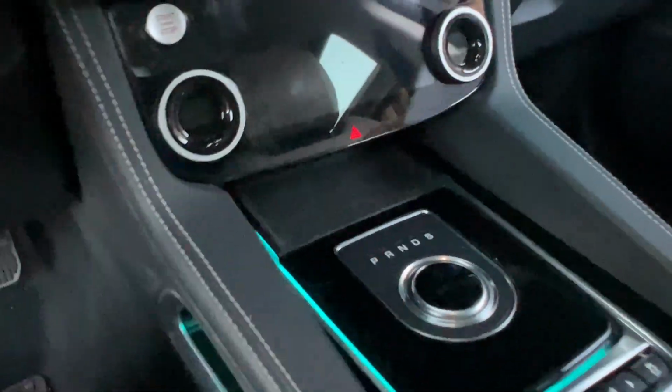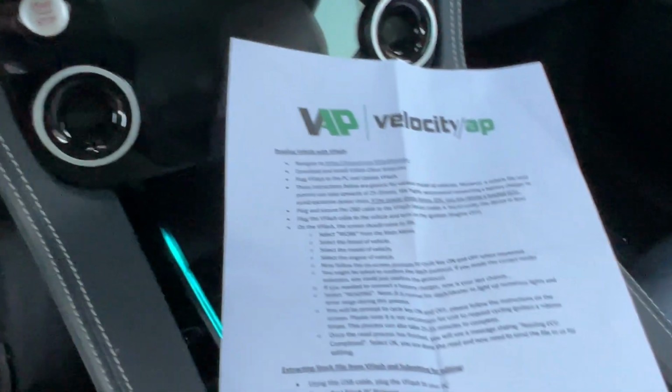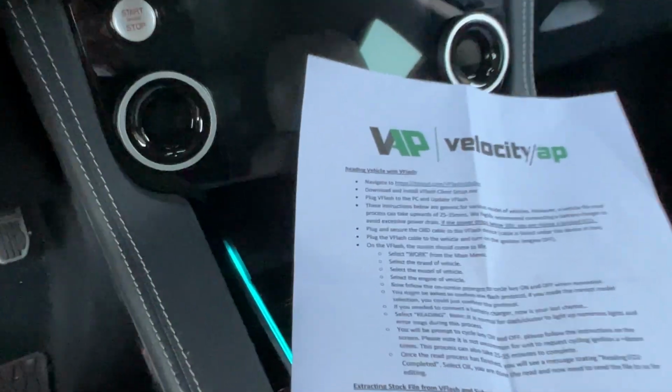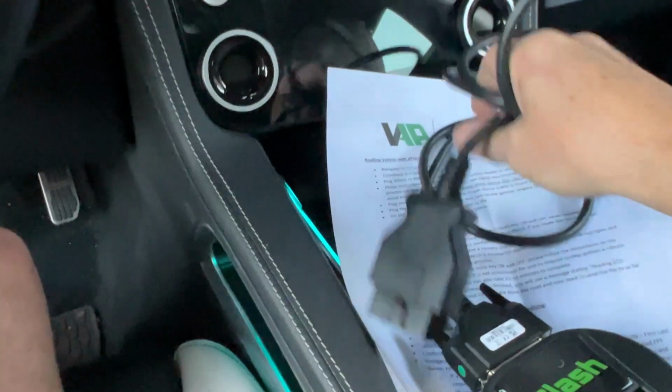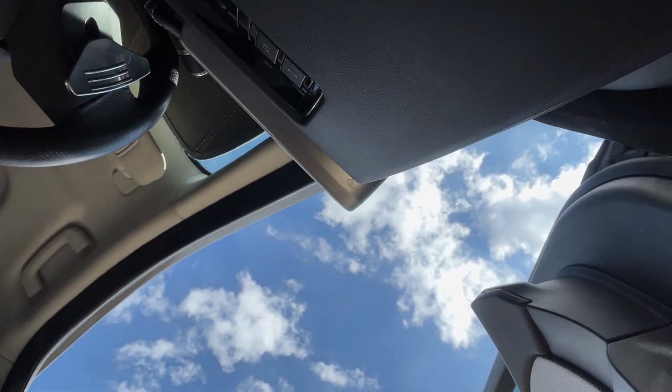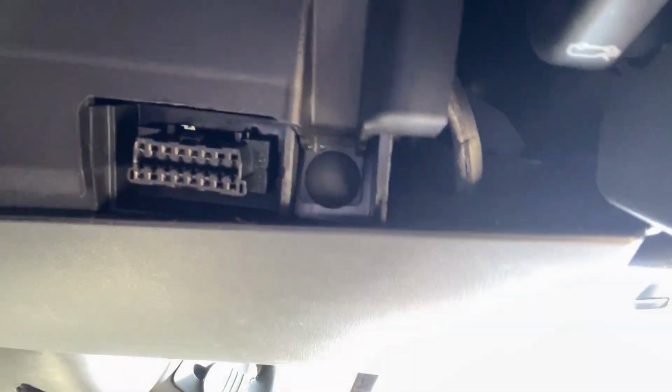What it says to do is plug the flash cable into the vehicle and turn the ignition to the off position. So go ahead and plug the device in here. The OBD port is underneath your steering wheel, just by the firewall. This is the lever to open your hood. So there's your OBD.